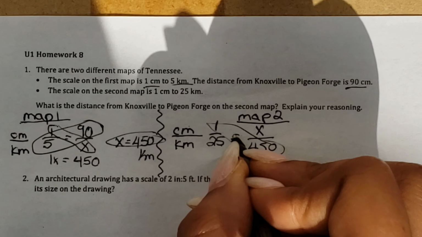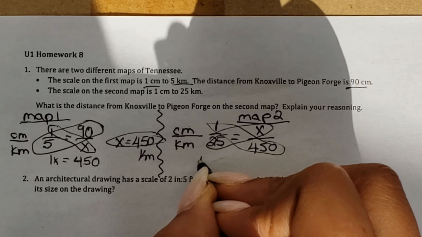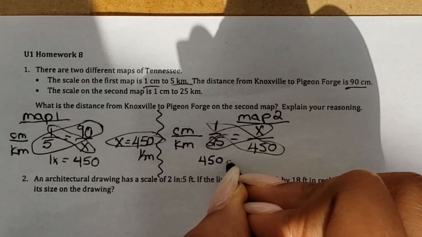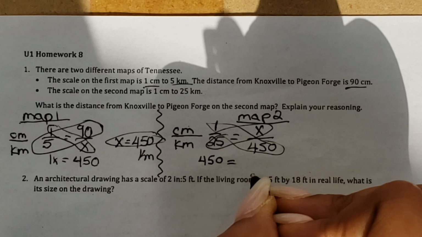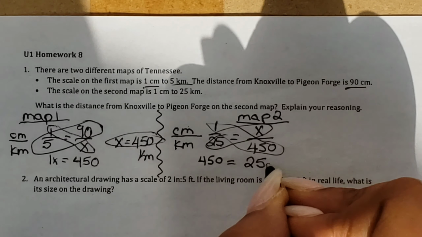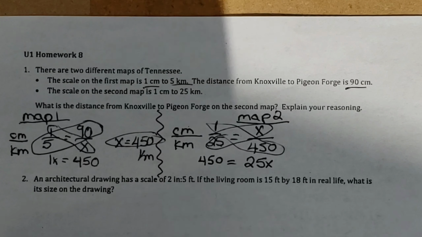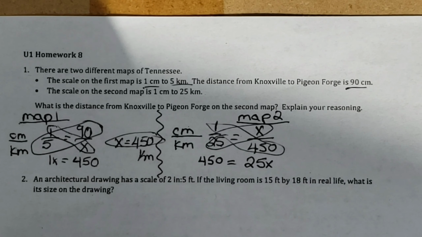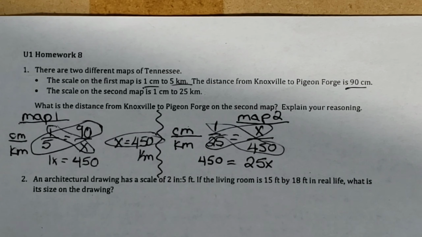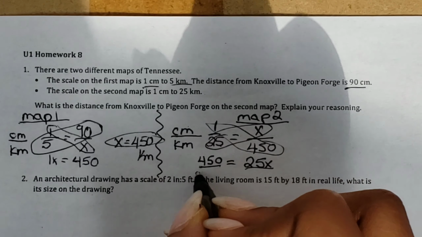X is represented in my variable, cross multiply. I'm now left with 450 is equal to 25x. This looks a little odd, but it's the same way, even though my variable's on the right instead of the left. We can still do the same thing. So we're going to divide both sides by 25.